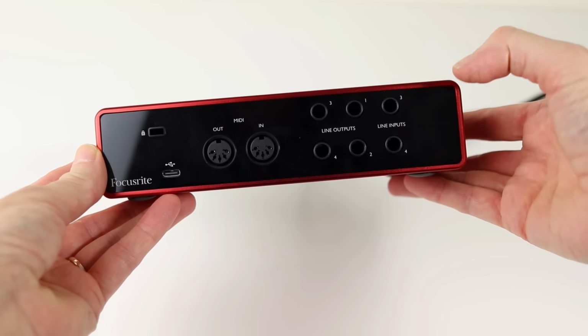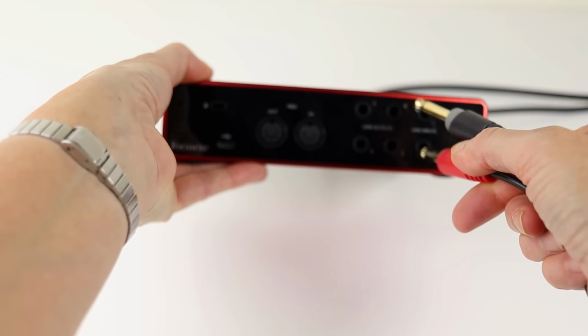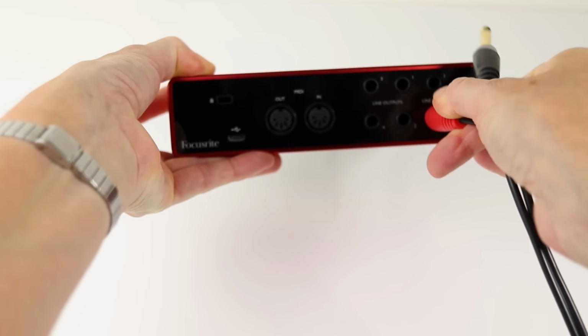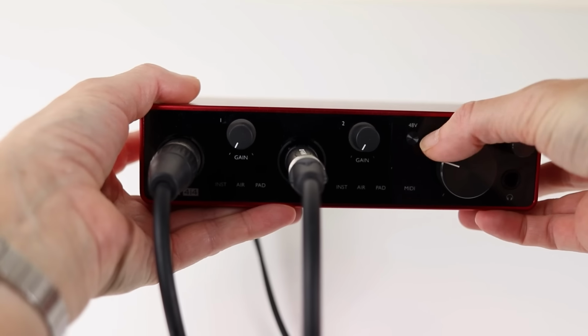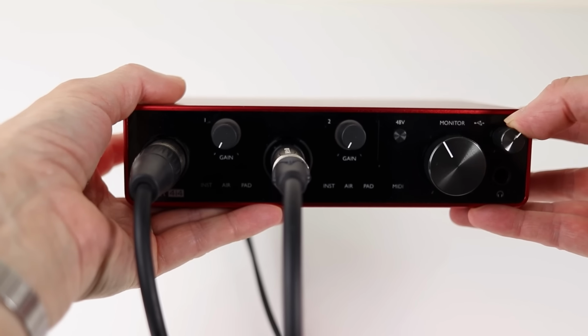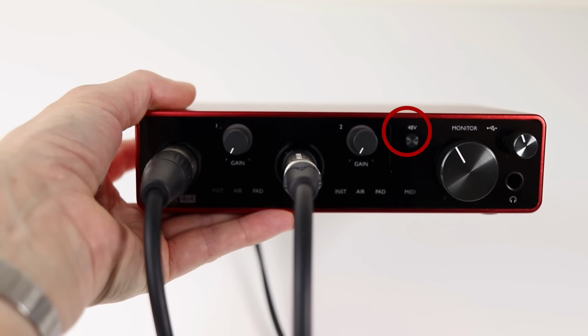Now on the rear there are 2 additional line level inputs. These don't have any gain adjustment on the interface, they're at a fixed level. Now apart from that, there is very little else on this interface. You can control the volume of the output for the headphones and speakers. There's a phantom power switch if you're plugging in condenser mics.